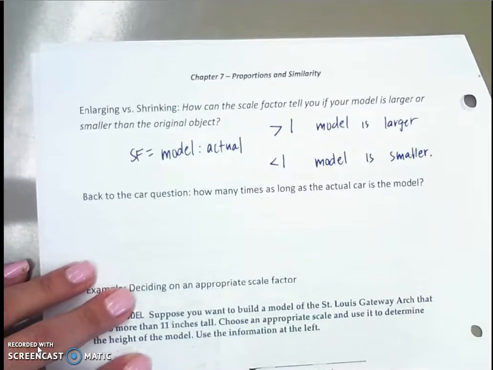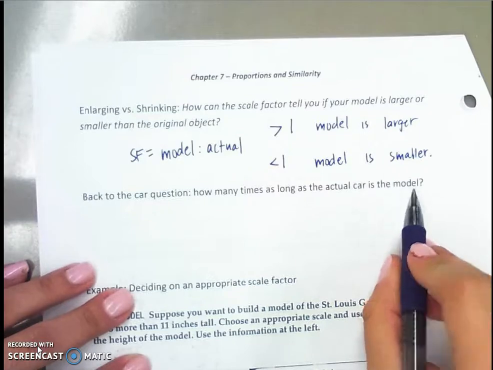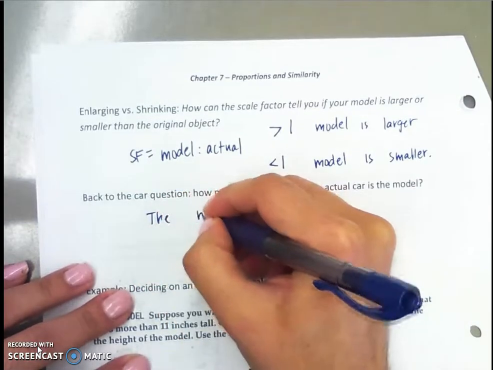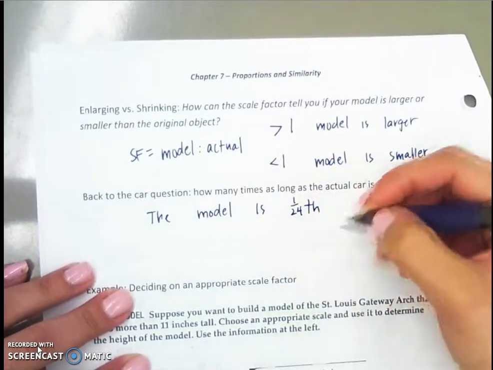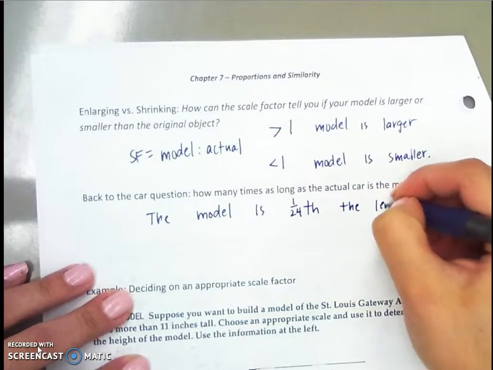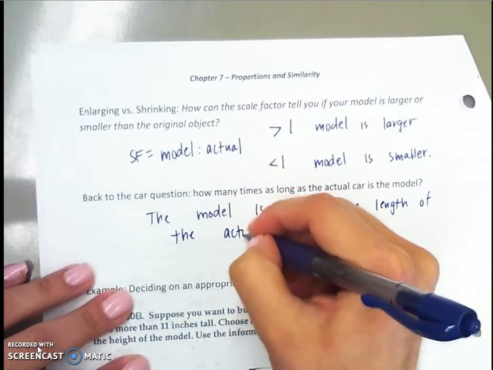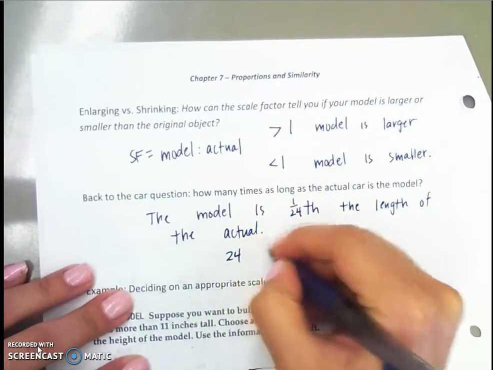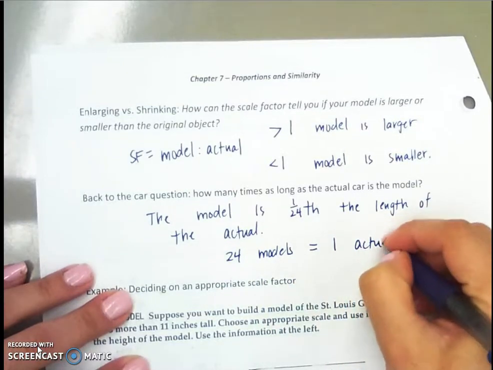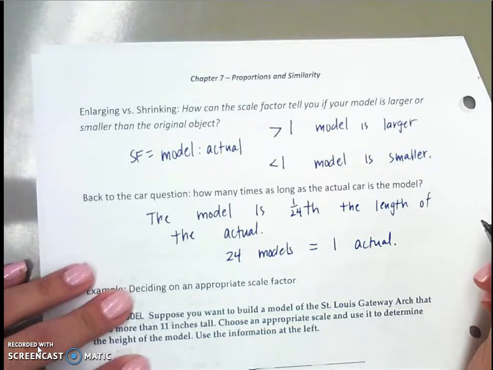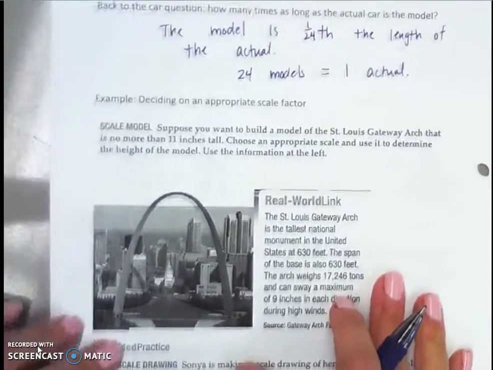We go back to our car question. How many times as long as the actual car is the model? Well, the model is 1/24 the length of the actual. That means 24 models equal 1 actual. Now we have to decide on an appropriate scale factor in the next section.